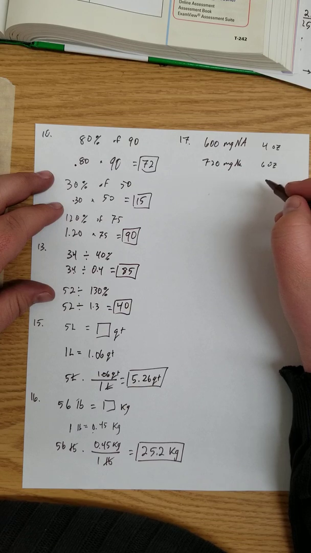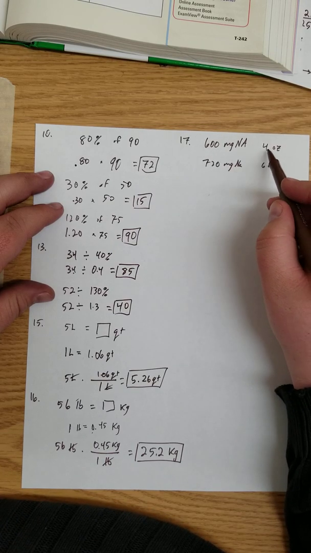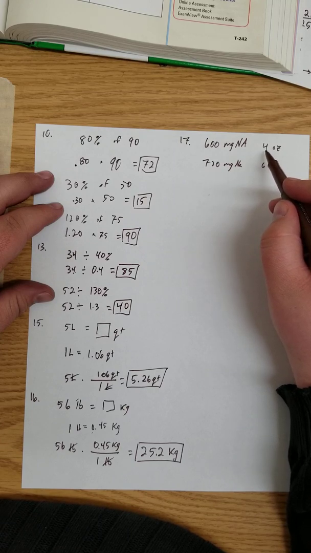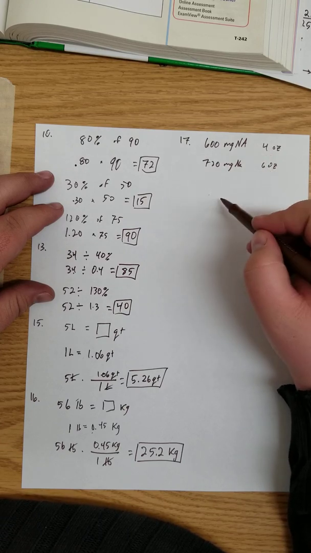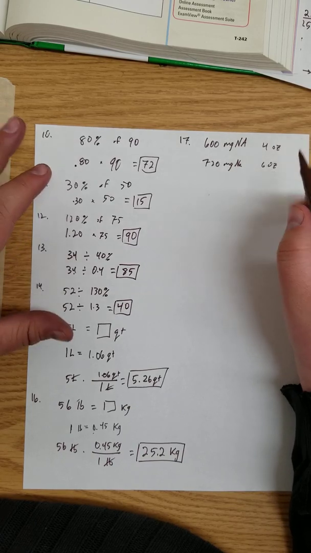You prepare an 18-ounce bowl of each soup. Which soup contains more sodium? So we're trying to go from 4 ounces up to 18 ounces, 6 ounces up to 18 ounces, and we got to figure this out.